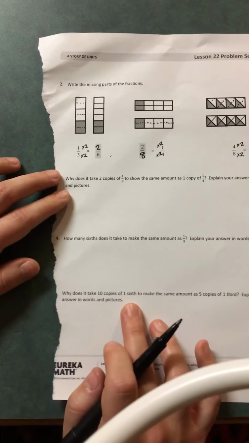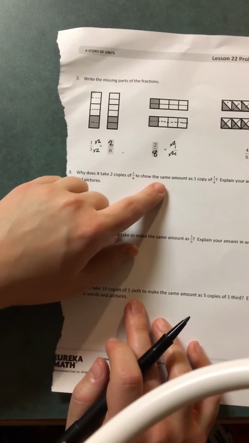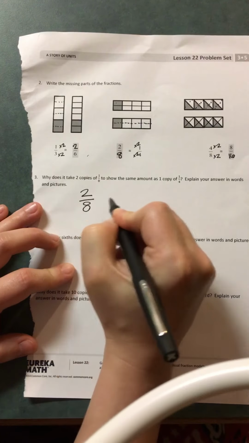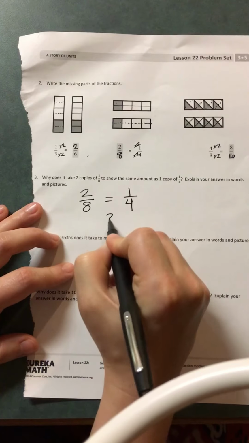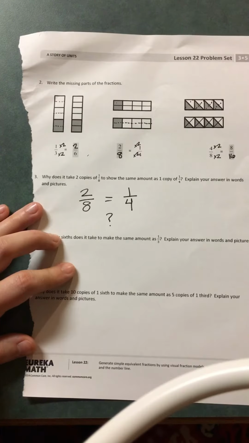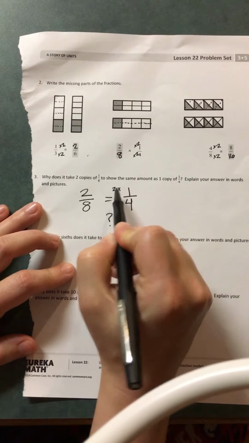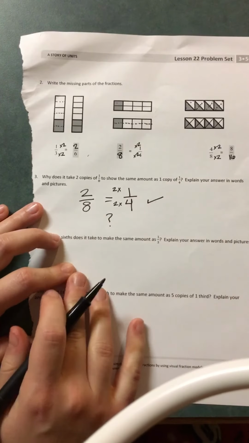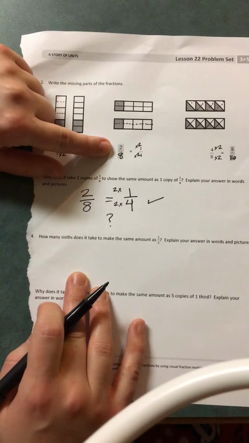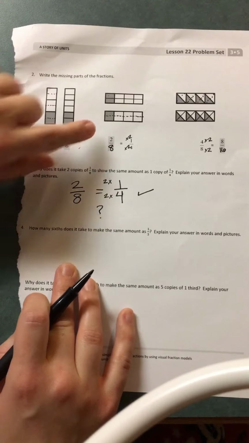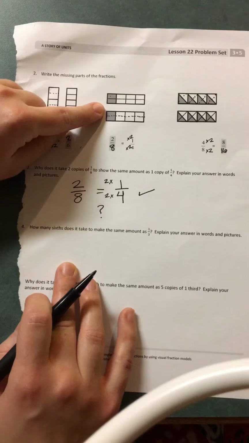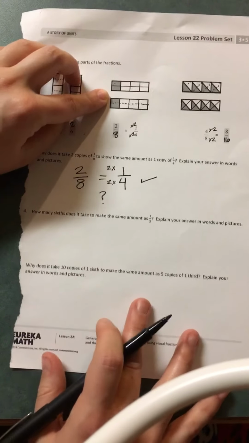So down here, does it take 2 copies of 1/8 to show the same amount as 1 copy of 1/4? So that would be saying, is 2/8 equal to 1/4? So what you could think is 1 times 2 is 2 and 4 times 2 is 8. So are they equal? Yes. And you can look up here, they have the picture already drawn for us, so it proves. So it says to explain in words and pictures. You can just refer to this picture up here instead of redrawing that picture there.